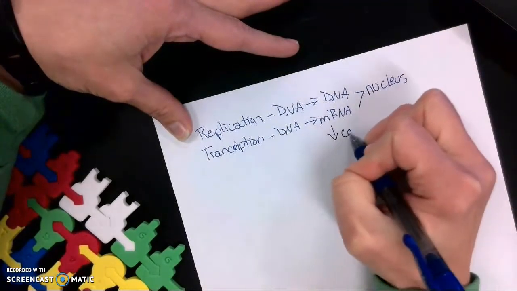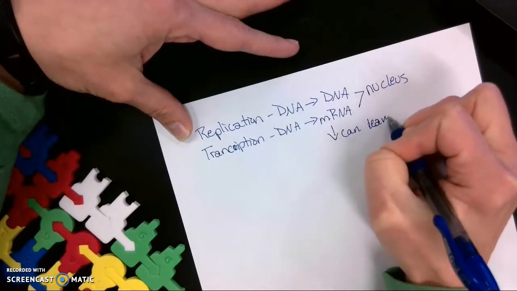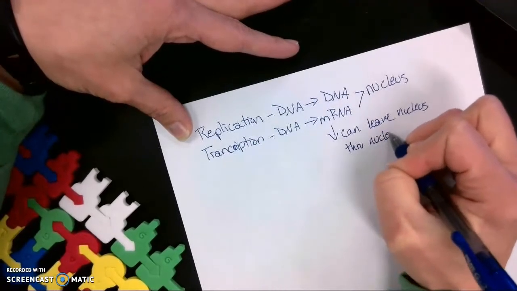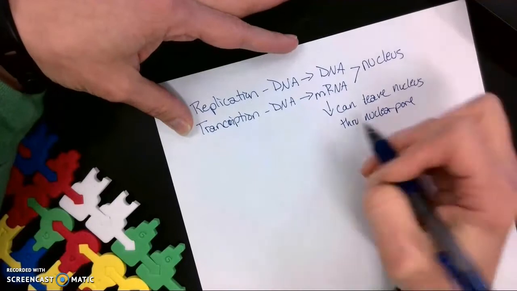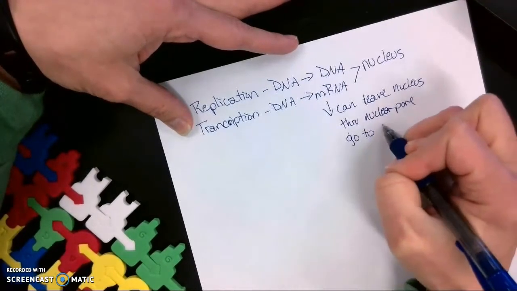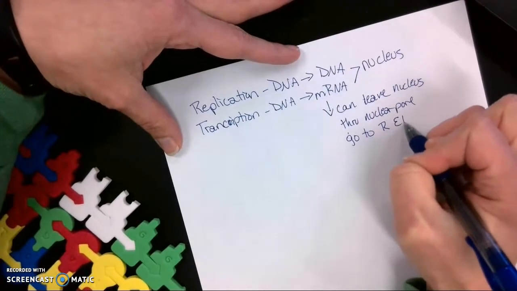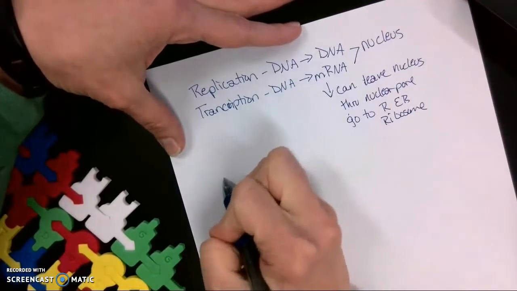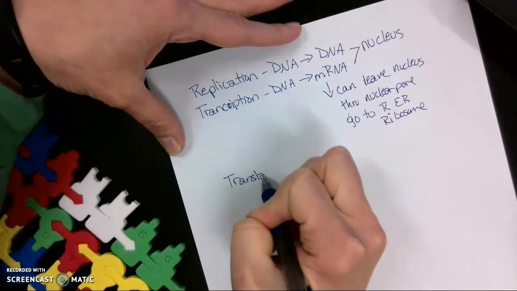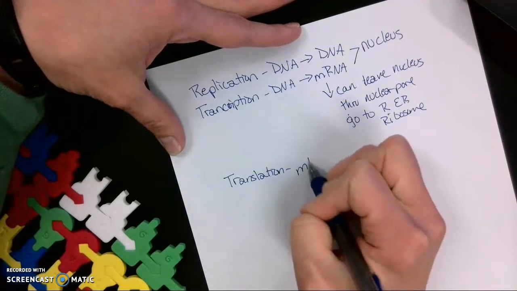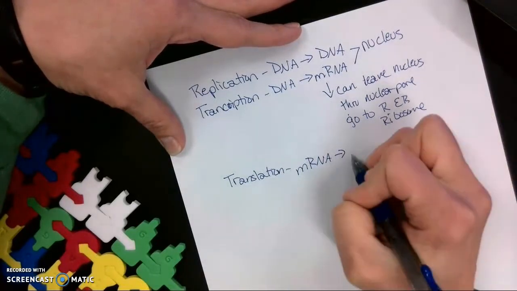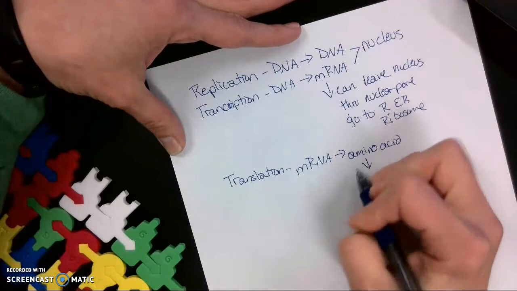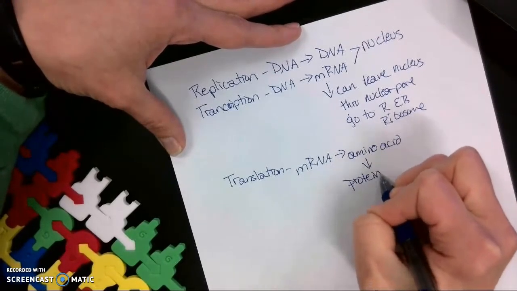Then your mRNA can leave the nucleus through a nuclear pore, and it is going to go to either your rough endoplasmic reticulum or a free ribosome. Okay, and then we're going to start translation. Translation is when we take that mRNA and translate it into a chain of amino acids. And that chain of amino acids is going to twist and form a protein.